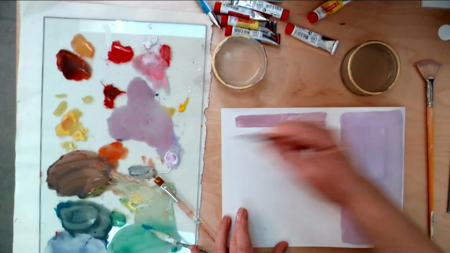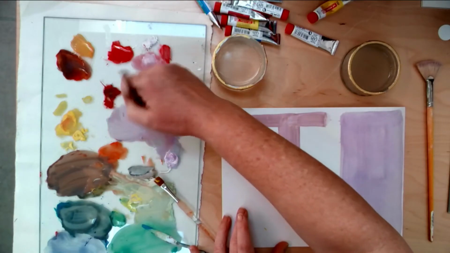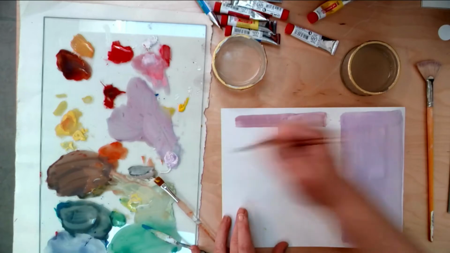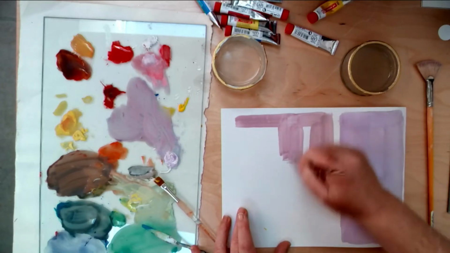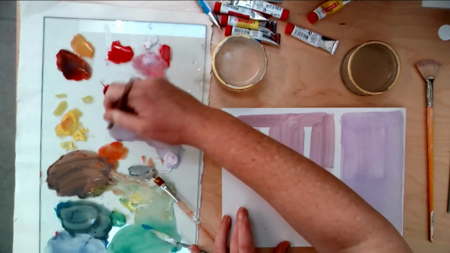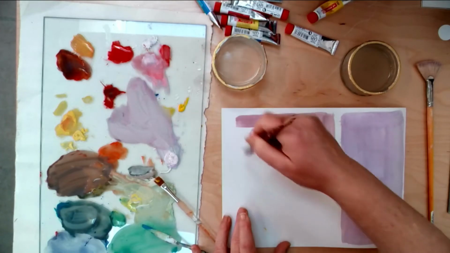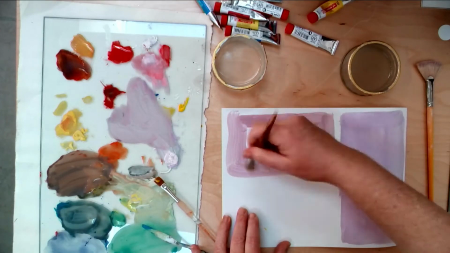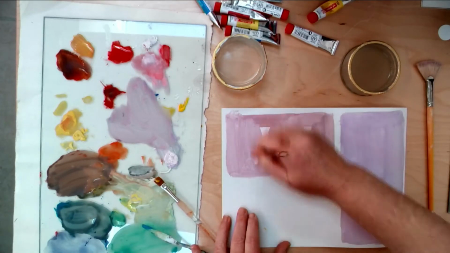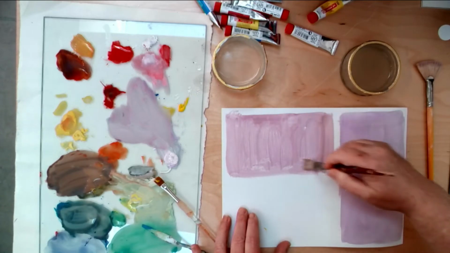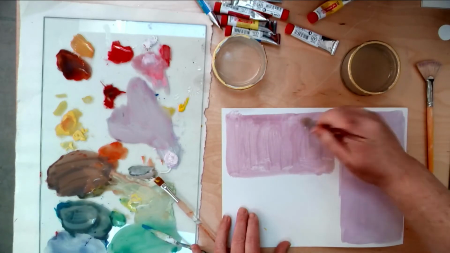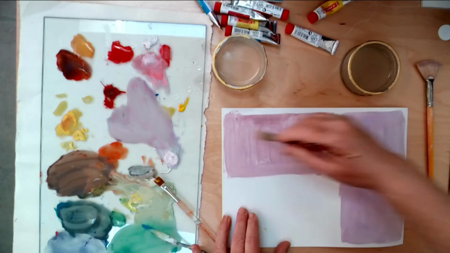Because you've got more going on, right? It's more complex, more interesting. Although there's a limit to that, right? If I were to keep on adding color, eventually I would have something so dark and murky that you probably wouldn't be able to tell what colors were in it. It would just look brownish, right?